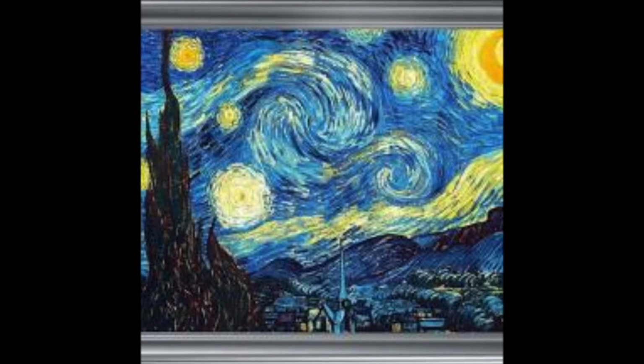Can you tell me what is the closest thing to you in the foreground in this painting? What's in the middle ground? And what's in the background? Are you getting used to those three words? Foreground, middle ground, and background.